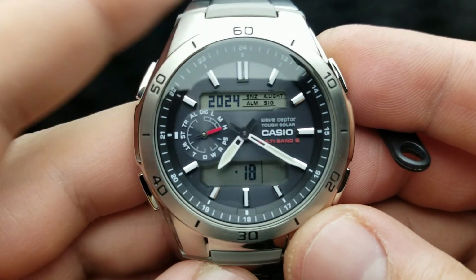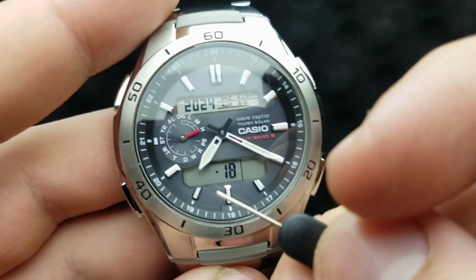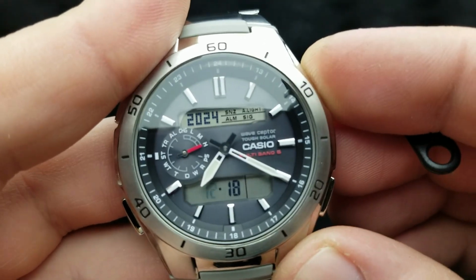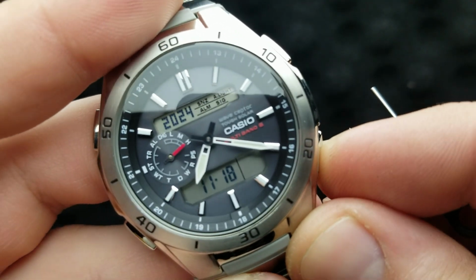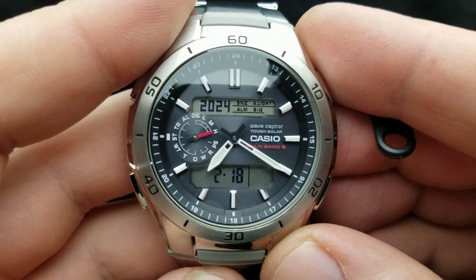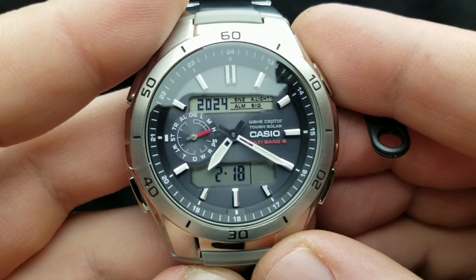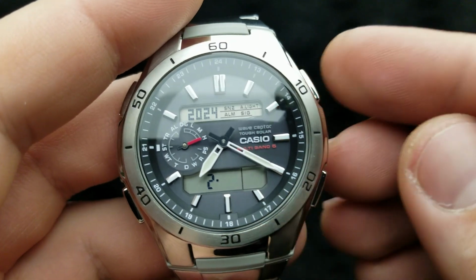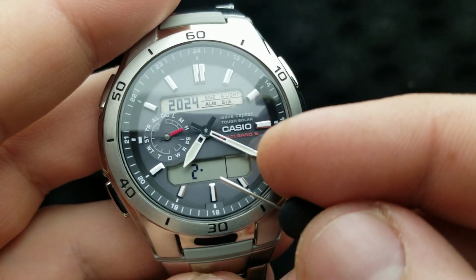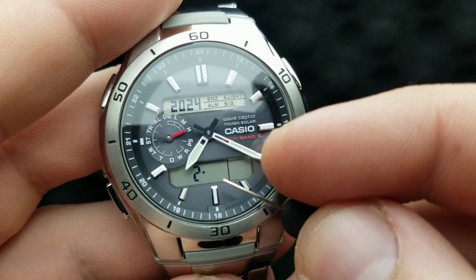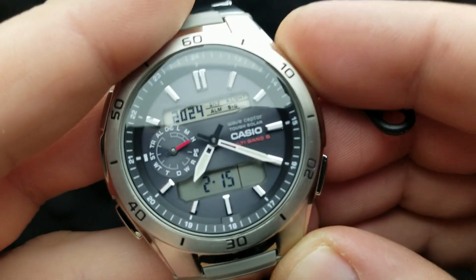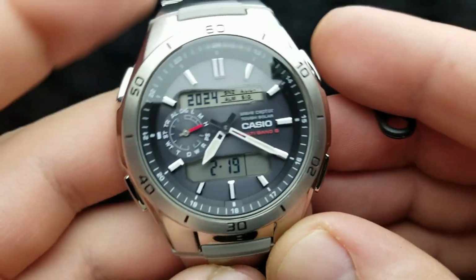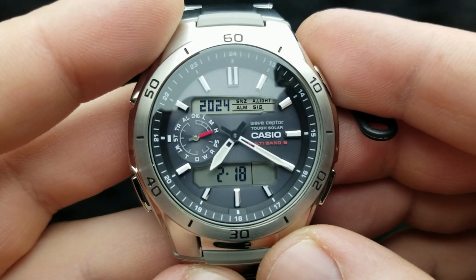And now we are setting our month value. It's flashing number 2, which corresponds to February, but you can shuffle it by pressing the upper or lower right button. I'm gonna leave it at 2 since that is the month of February. Next up, press the mode button once again, and we have our day value flashing. We can shuffle it by pressing the upper right button or lower right button until we get it to the value that is correct.